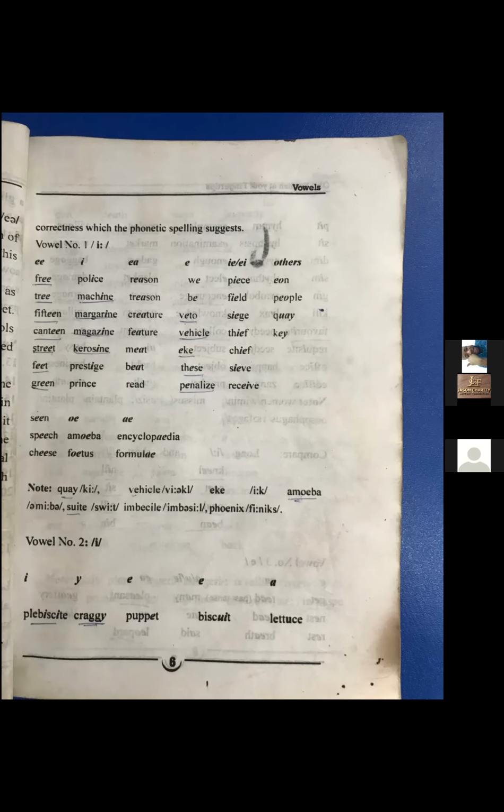And then we have it in eek, as in E-K-E. And then we have it in amoeba, and for example, phoenix. There's another word there, phoenix. So the OE in phoenix is realized with that sound.